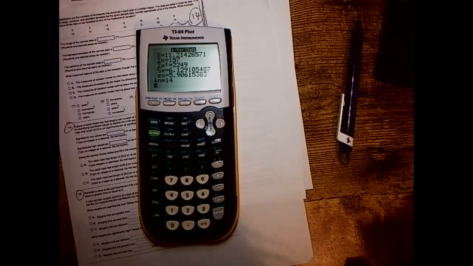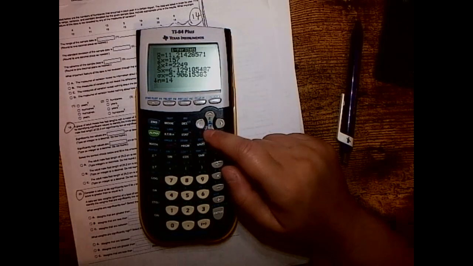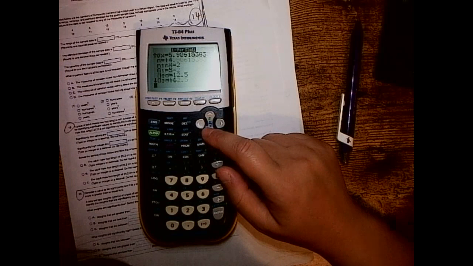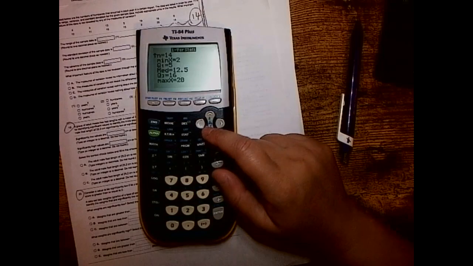How do we get a range? This time it is asking for range, not mid-range. What's the formula? Range is maximum minus minimum. Very good. Minimum is 2, maximum is 20, so the range is 18.